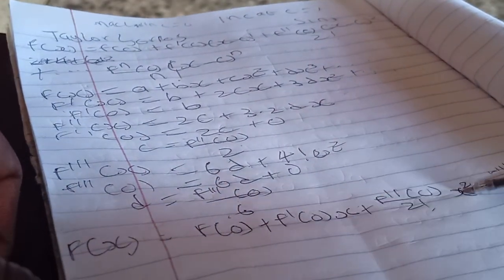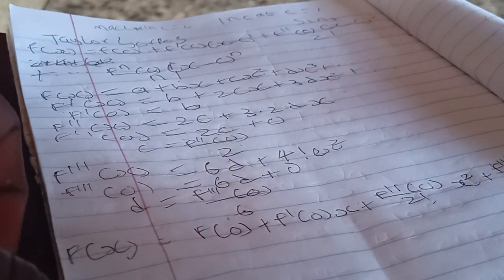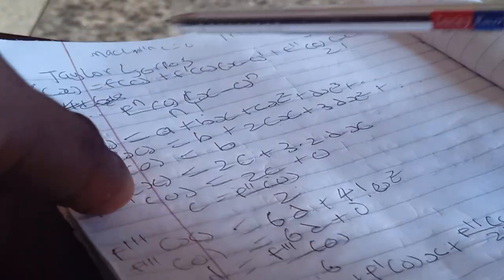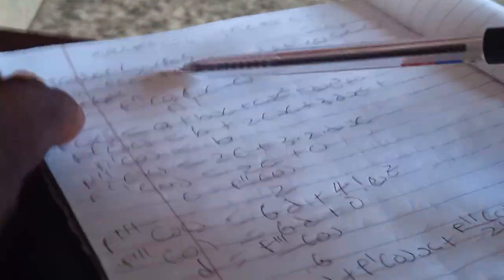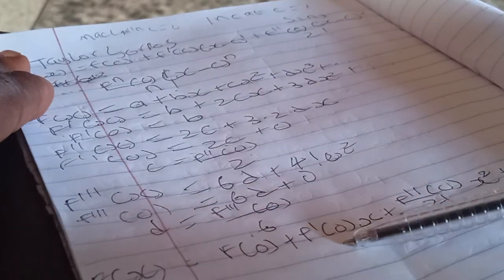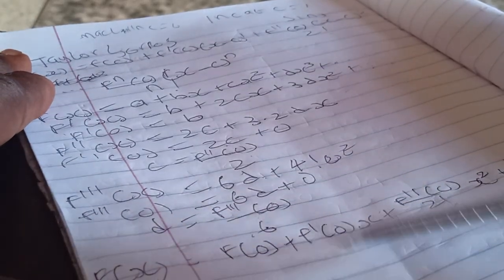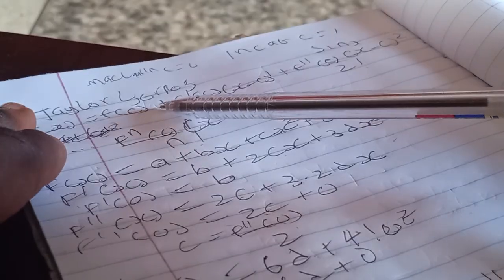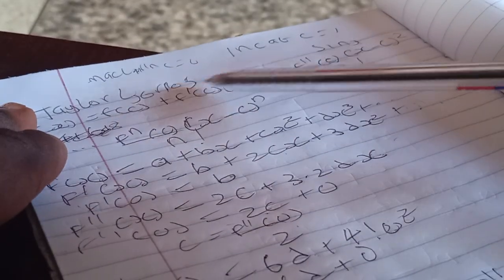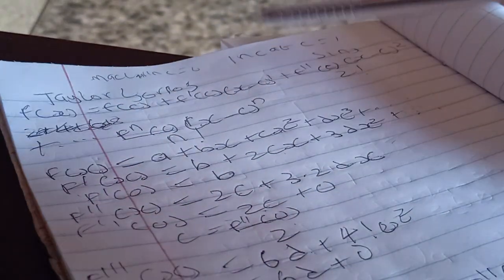Take note, once c is 0, that is Maclaurin's. But once c is not 0, that is Taylor. Look at this case now. This one and this one are the same thing, but just that here it is 0. This is Maclaurin. This one is what? Taylor. As simple as that.